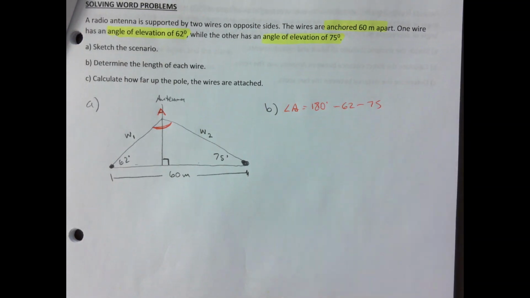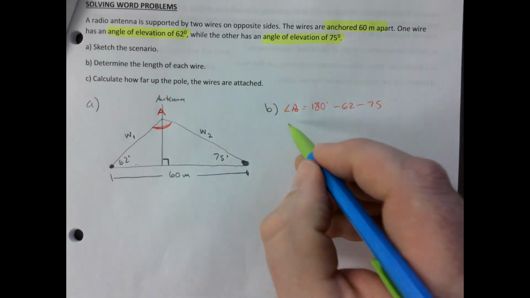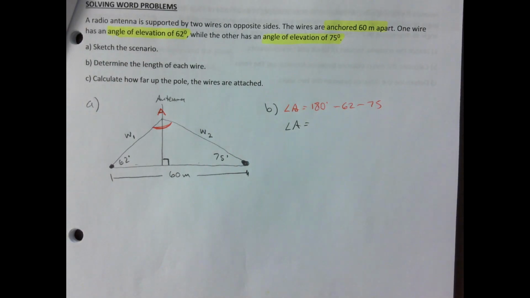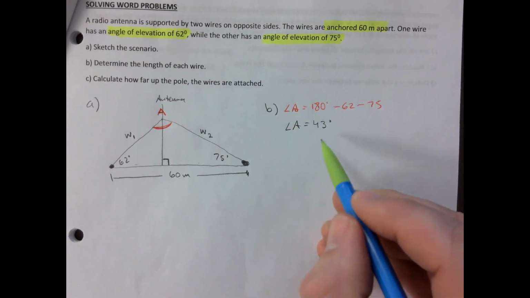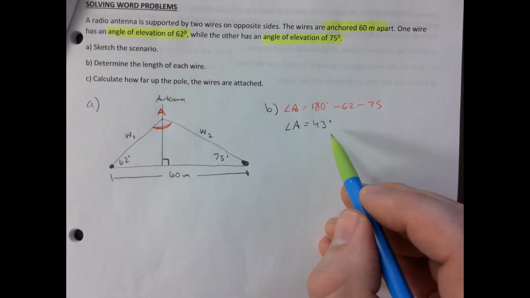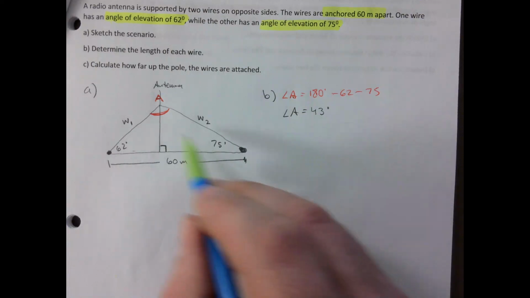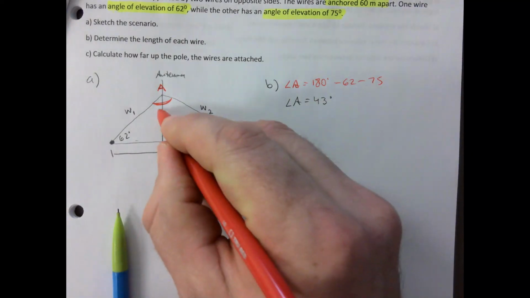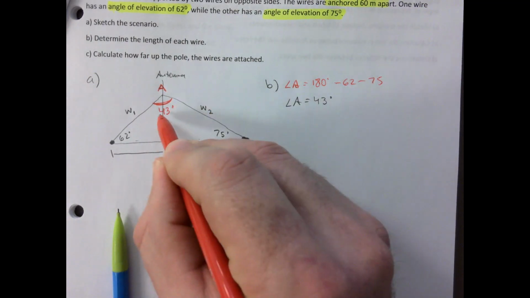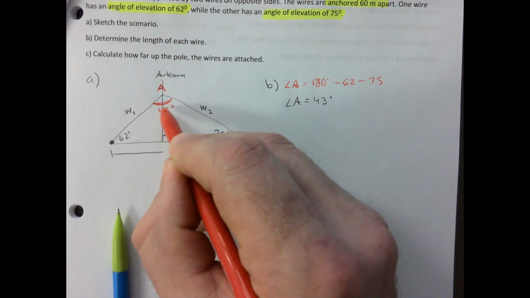So you're going to have to become creative with assigning letters. And so we have, there's my antenna, and that is 43 degrees. That's usually worth a mark. If the question is worth more than 2 marks, then you know that you probably have to find an extra angle. So now you have a pair. Let's write that in here. 43, I'm writing it over top of the antenna so you understand it's the whole thing up there.